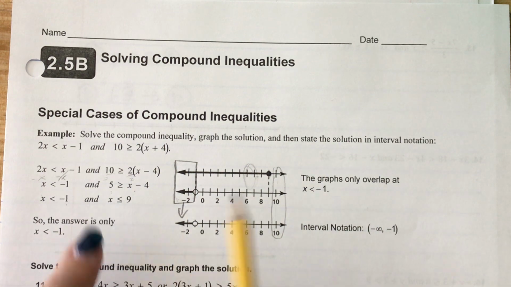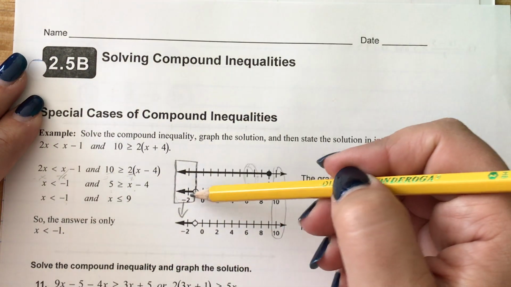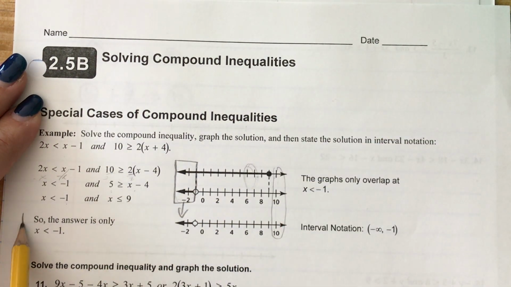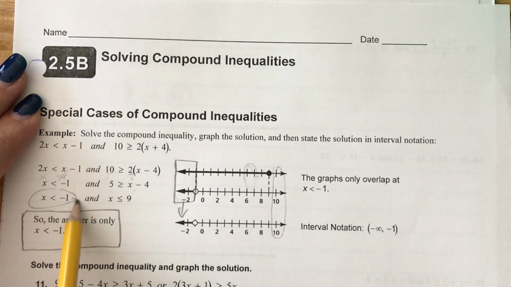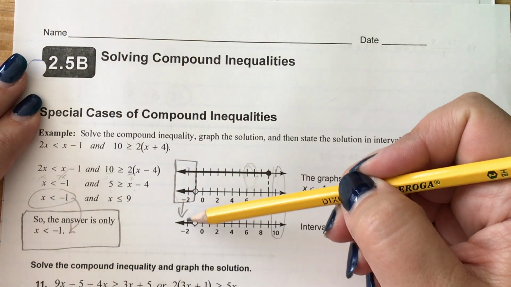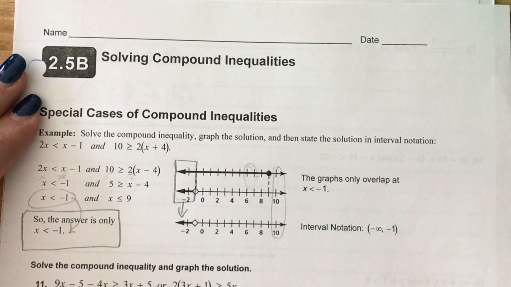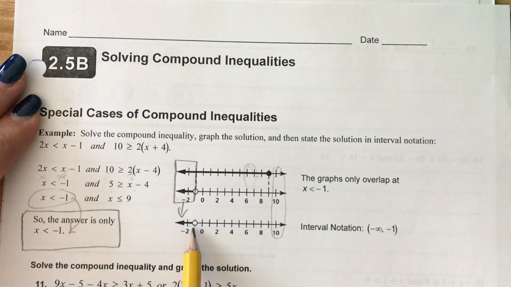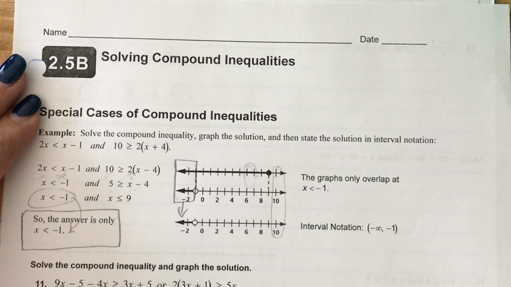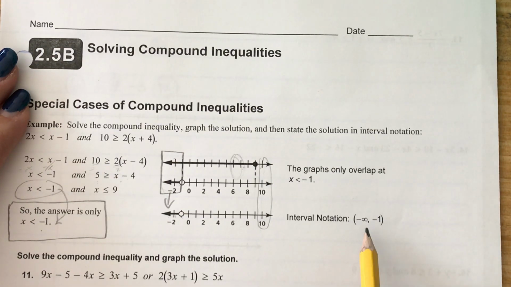Okay, so you see how this is different. We're still looking for that overlap, but our only answer is where they're both true, which is really this more restrictive version, right? So that ends up being the solution set for the entire compound inequality, because it's the only region that makes them both true, is everything less than -1. So that's a solution for the entire thing, and then we can write that.